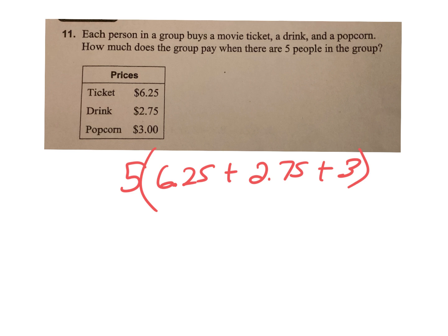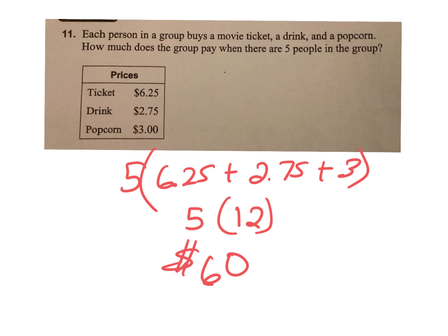So 6.25 plus 2.75 plus 3 equals 12. Bring down my 5. And 5 times 12 is 60. So they're going to have to pay $60.